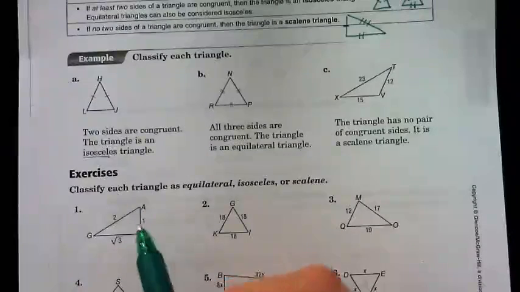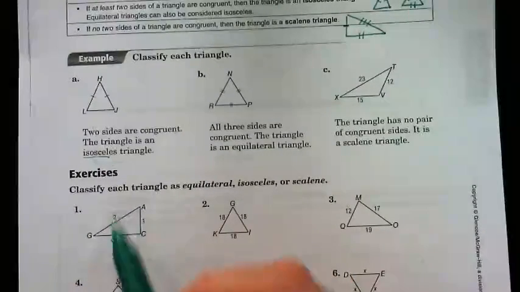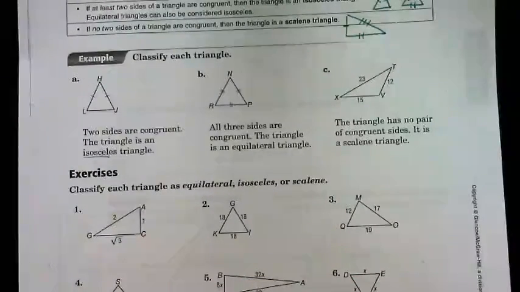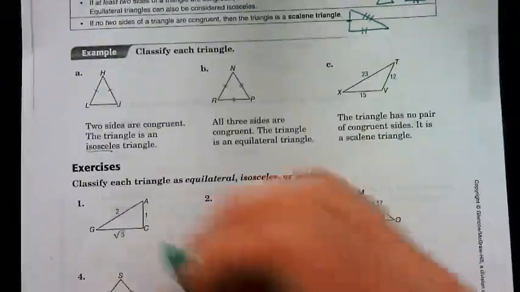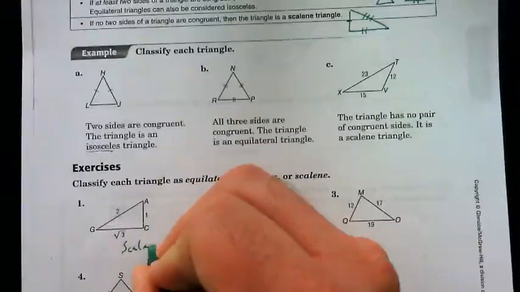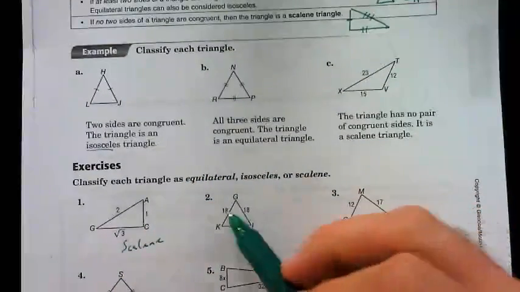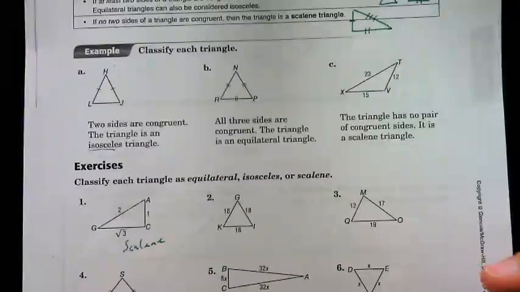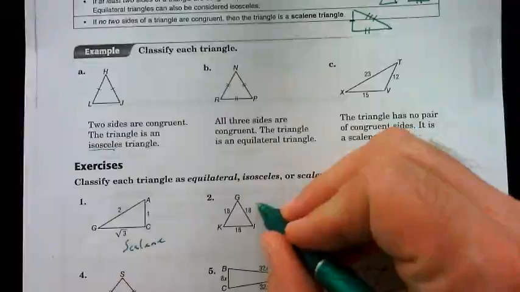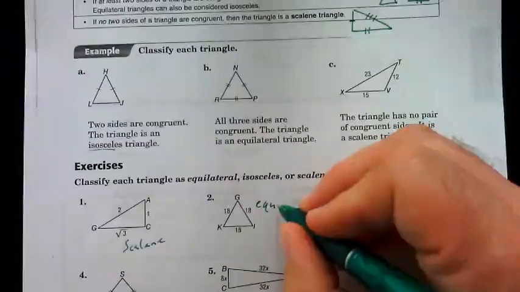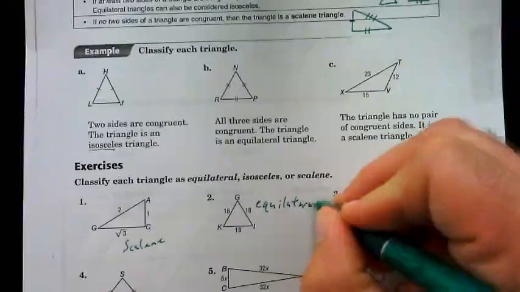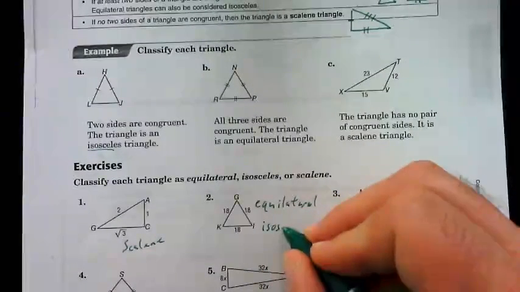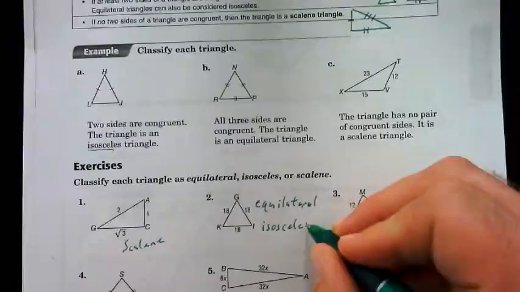Number 1, we have 3 different lengths given to us. So what type of triangle is this going to be? Scalene. We have all 3 sides are the same. So this would be equilateral. Now, if it's equilateral, I can also call it isosceles. Because again, at least 2 of the sides are congruent.